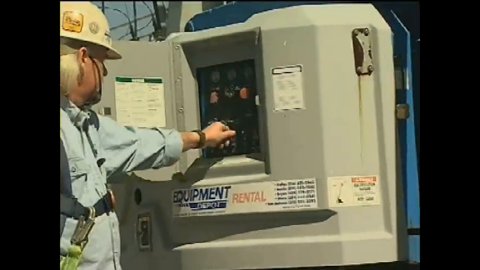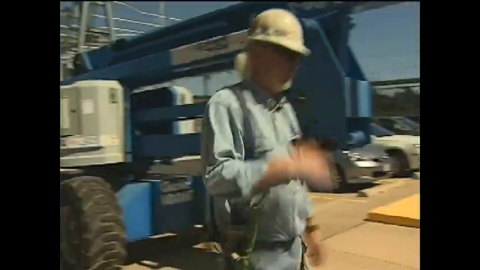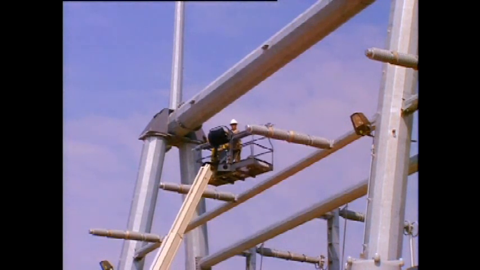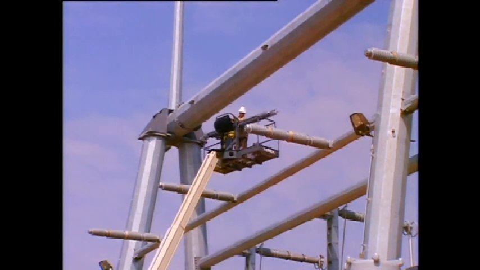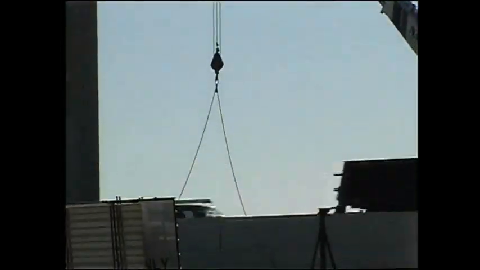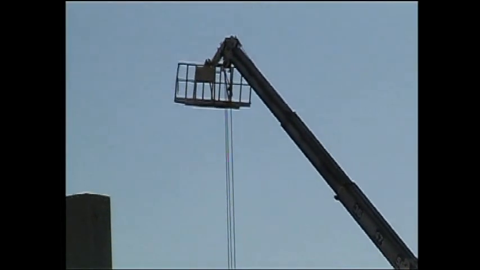The lift operator should know the total load of the lift, including tools, supplies, and other employees. The weight of the load should be within the manufacturer's suggested maximum safe working load. Make sure the load is balanced. Always check the loading prior to operating the lift. A manufacturer's load plate is attached to the lift. Never use a lift as a crane unless the manufacturer has designed it to lift loads in such a manner.